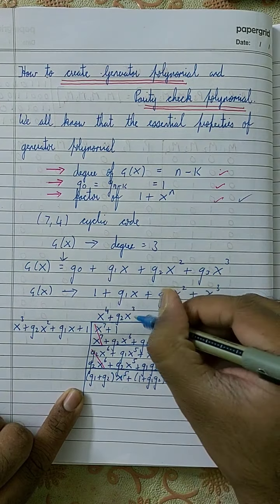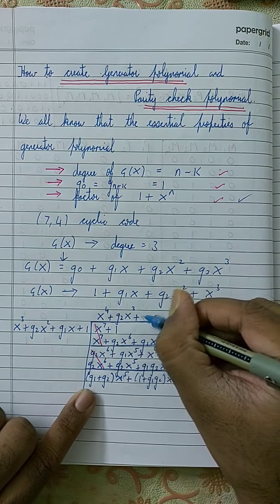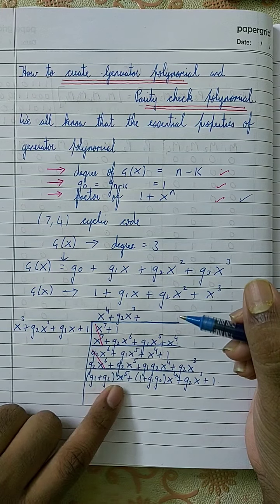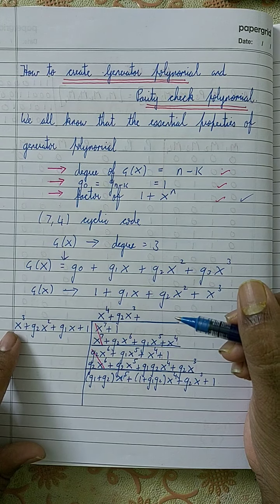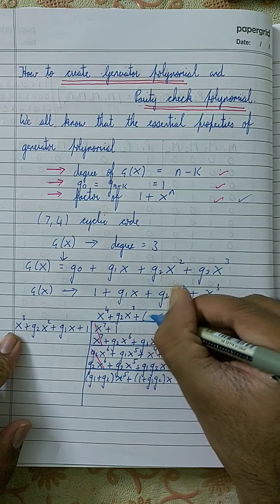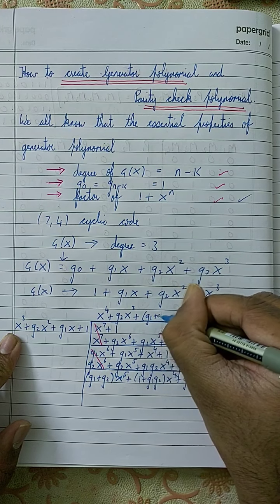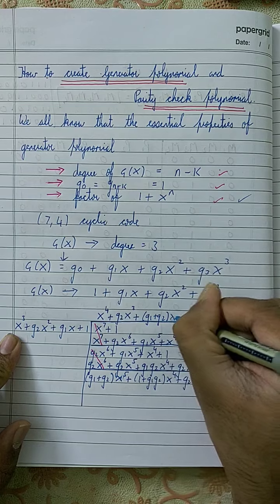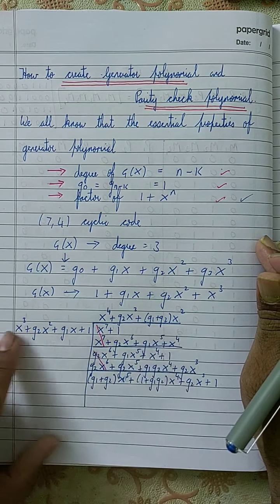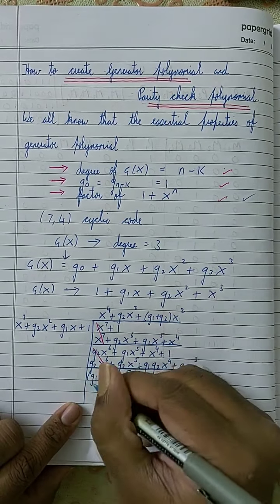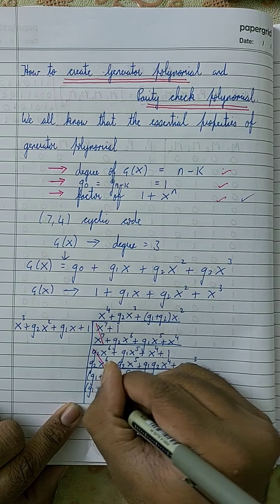So now I'm going to multiply this with, now I want to cancel this term from here, right? I want to cancel this term. So what should I multiply that with here? I will multiply it with g1 plus g2 x square, right? If I multiply g1 plus g2 with x square with x cube, I will get this first term. So those two will cancel each other out.